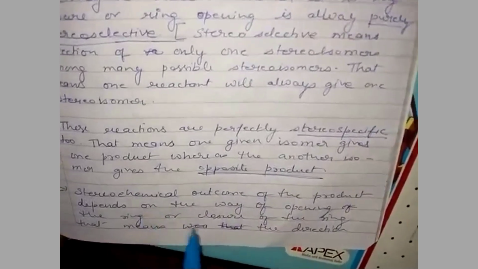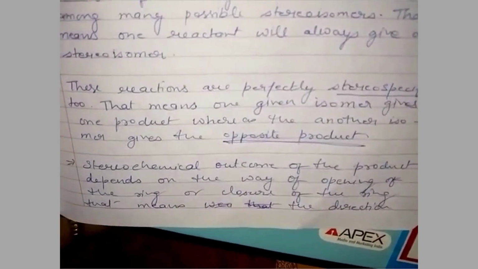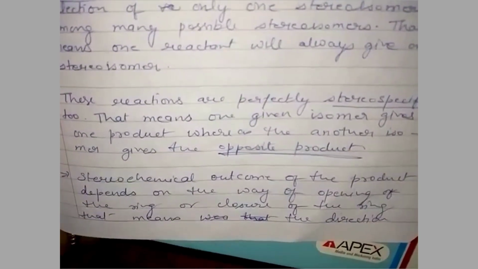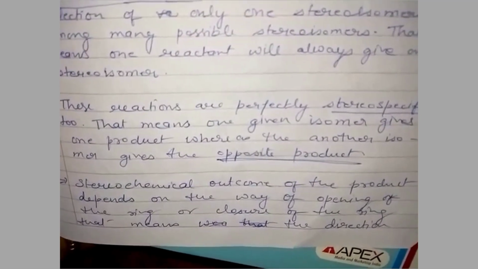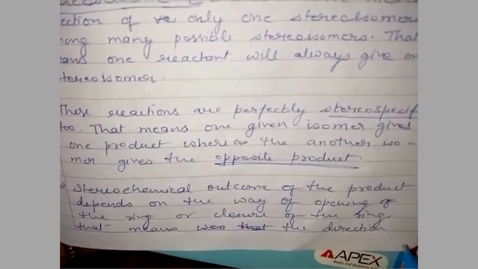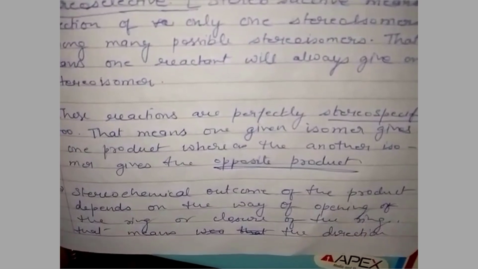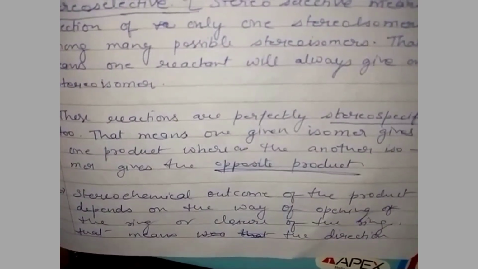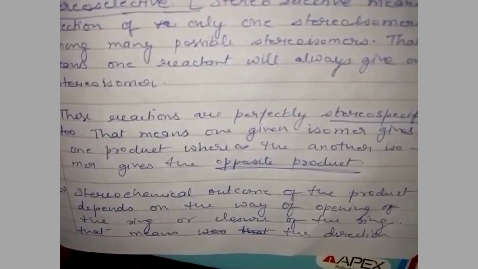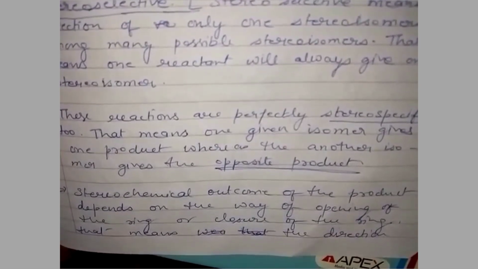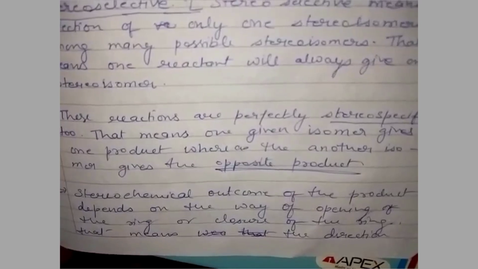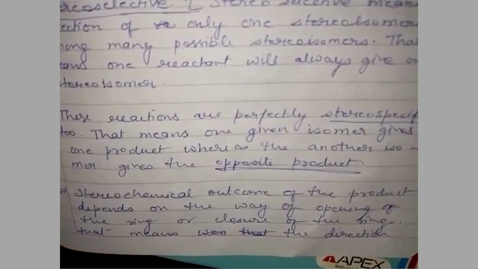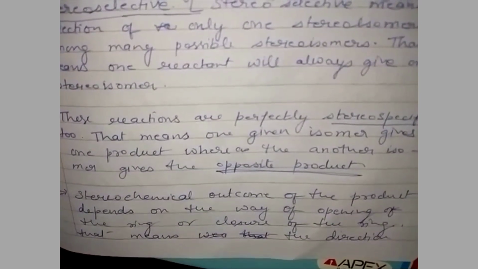Now the stereochemical outcome of the product depends on the way of opening of the ring or closure of the ring. This is very important to remember, and I will explain later very clearly which type of stereoisomer we will get. It depends upon the mode or motion of the movement in which the ring is getting opened or closed.